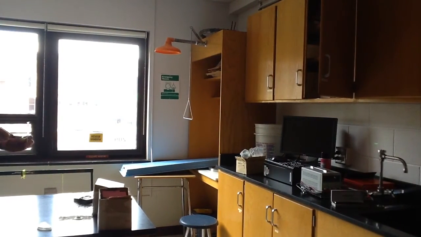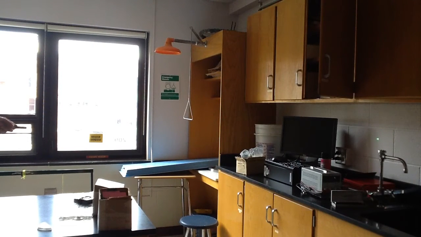There it is. See, that laser beam is normally round. When I shine it through that narrow opening, look what it does.